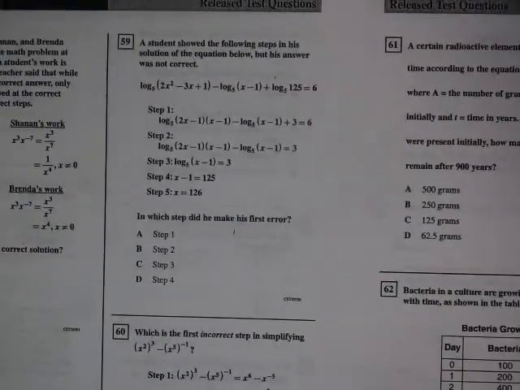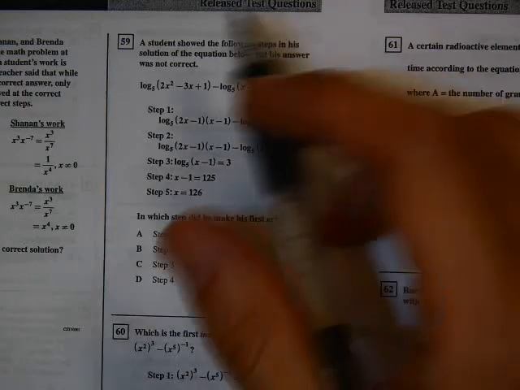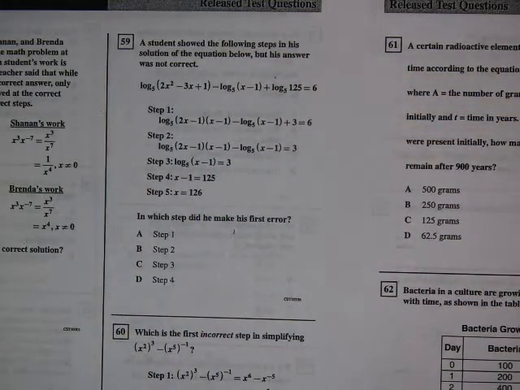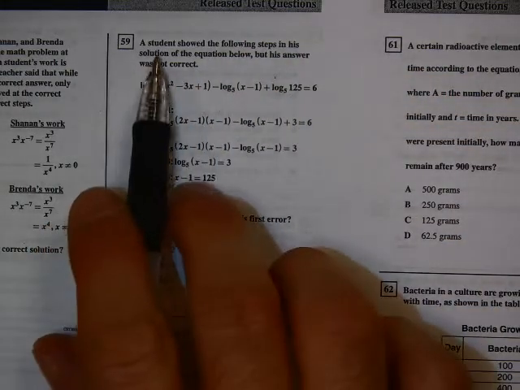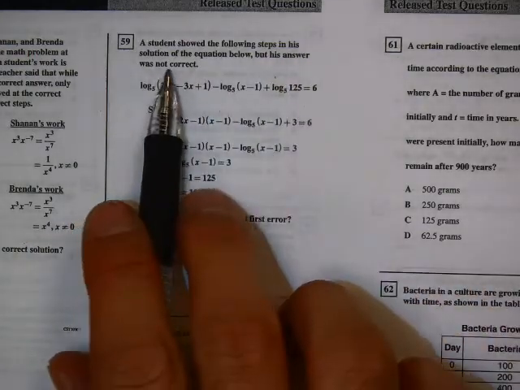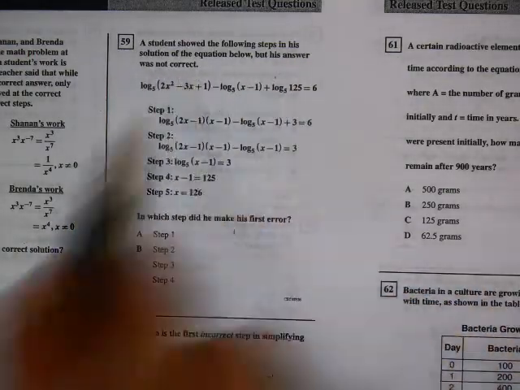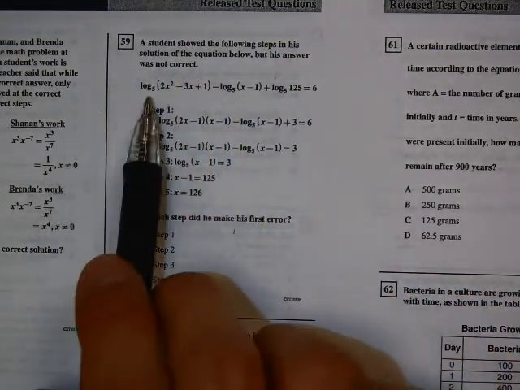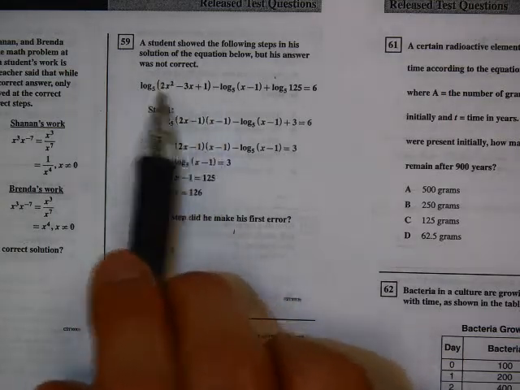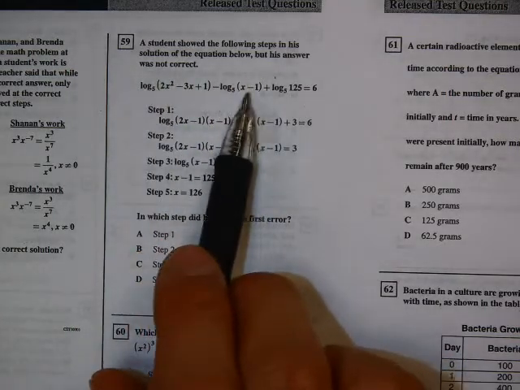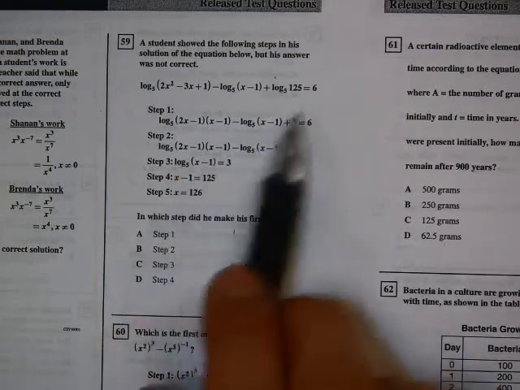I'm going to skip around here again. 59 is the next one I'm going to look at. And similar idea, you have all these steps, you've got all these logs, and we're trying to decide where the first error is. It says a student showed the following steps in the solution of the equation below, but his answer was not correct. So we've got log base 5 of this whole big thing minus log base 5 of x minus 1 plus log base 5 of 125 equals 6.